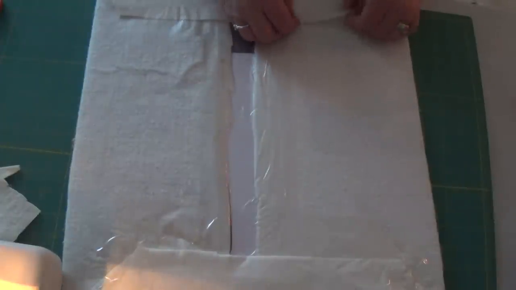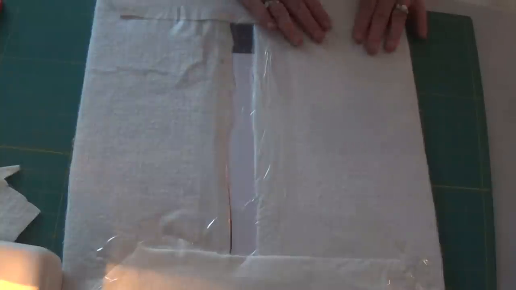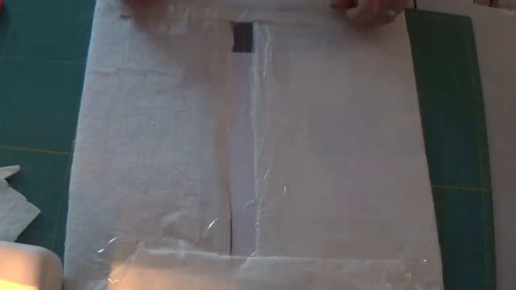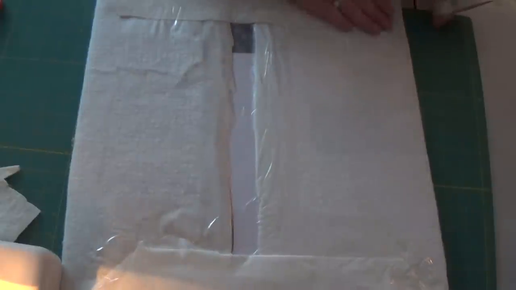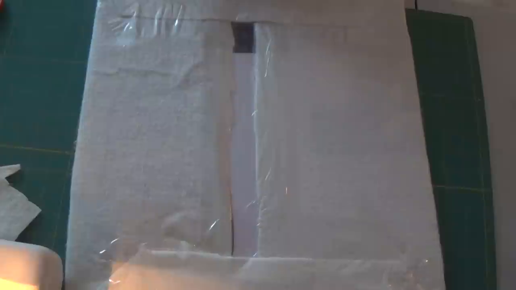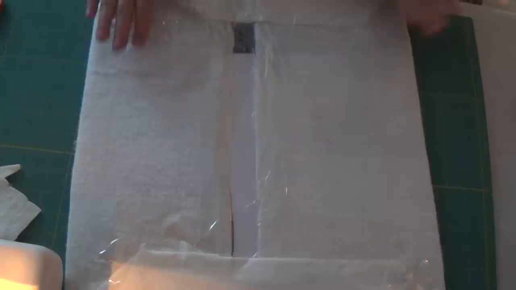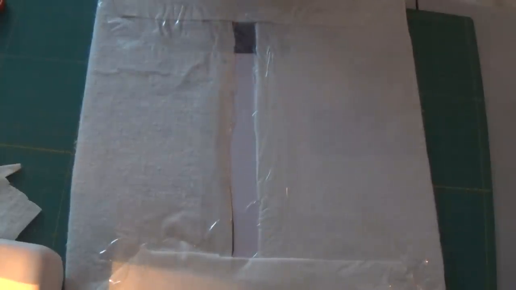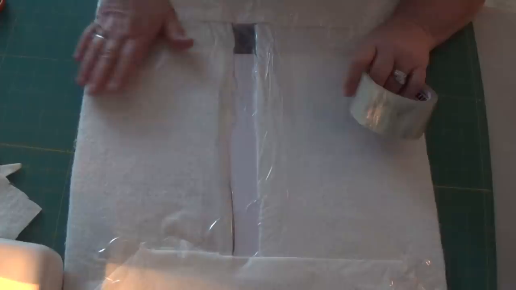You could always use flannel, like I said. If you don't have this warm batting, don't use the other stuff that looks like fiberfill, because if you use that, your board will be a huge mess. You don't want that. Now, I've had no problem. I've had my flannel board for years. Never had to remake it. So the tape has lasted forever, if you go tape crazy like I just did.